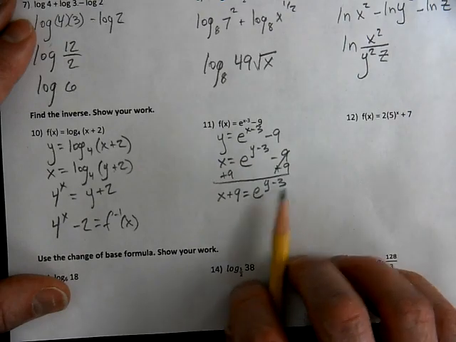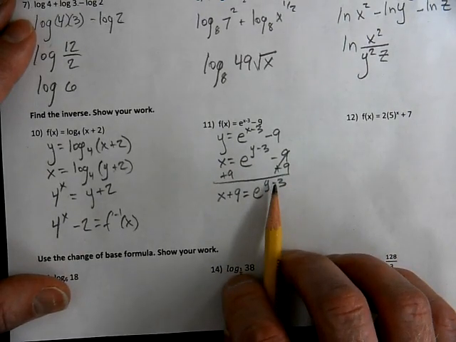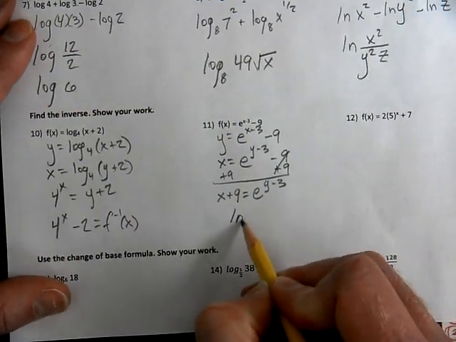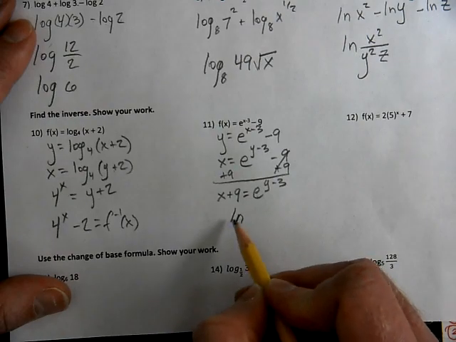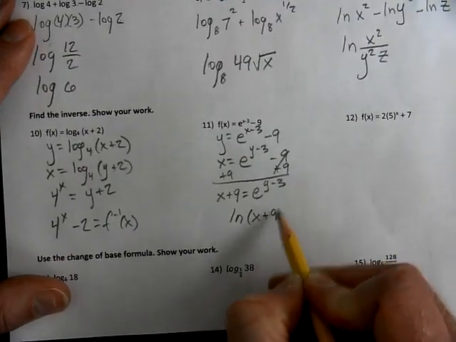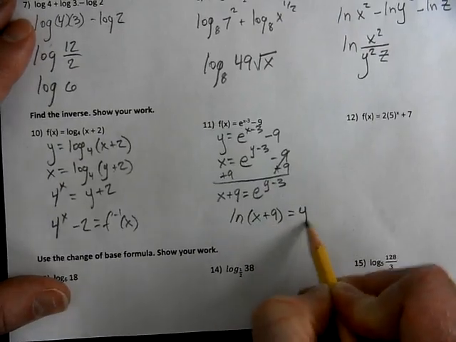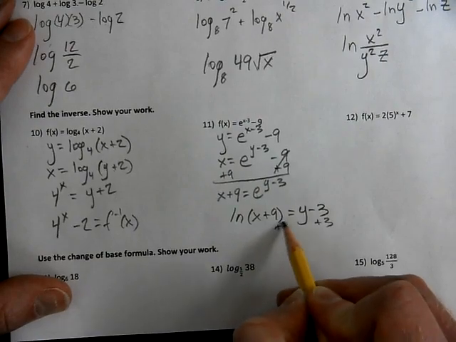That means now we're ready to solve for an exponent. To solve for an exponent, we need to use a logarithm. So we use a logarithm with a base of e. That is considered a natural log, ln. Natural log of x plus 9 equals the exponent. Then we add the 3 across.